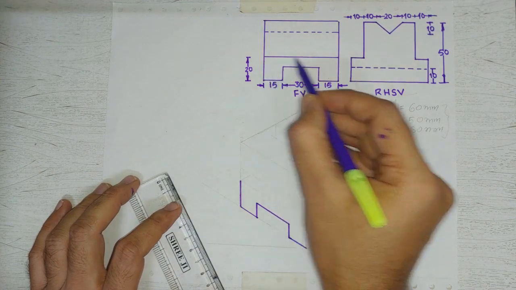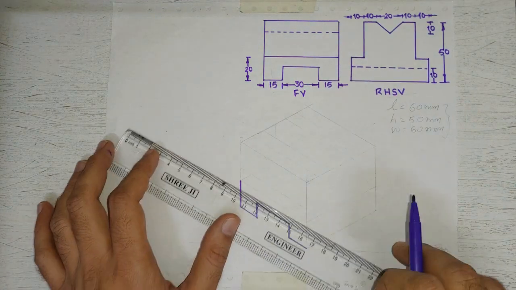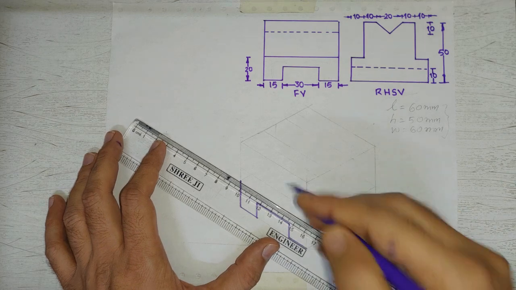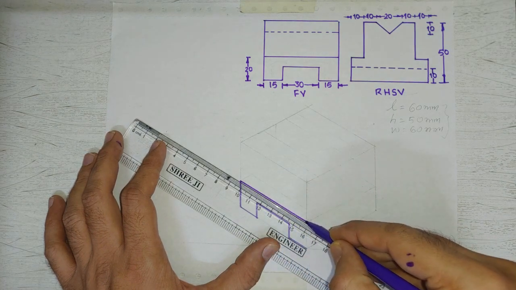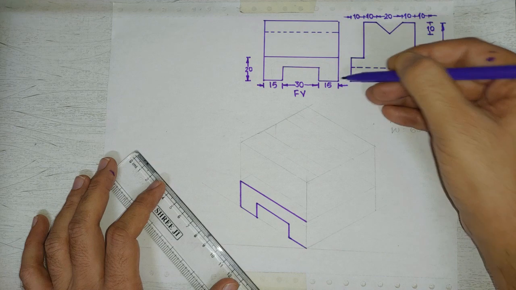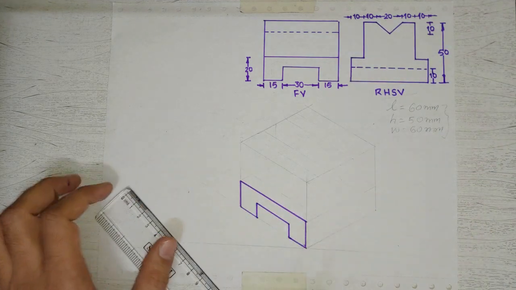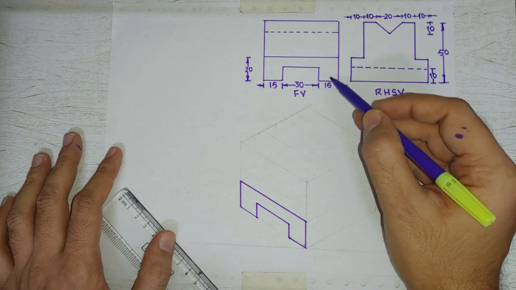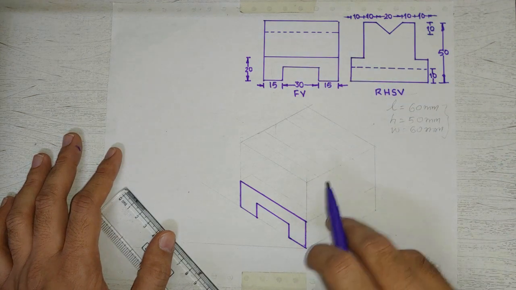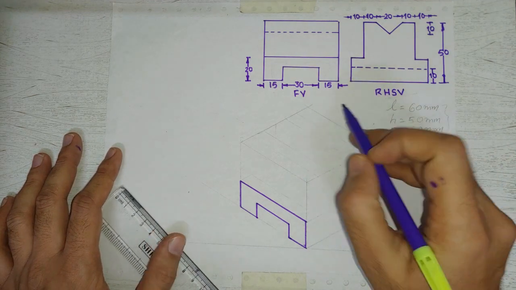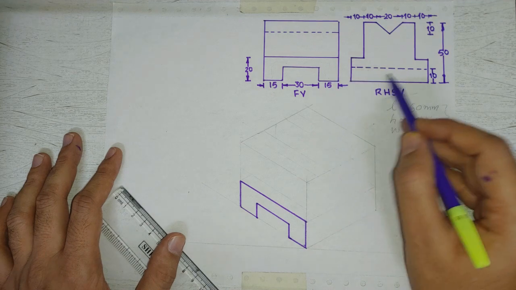Then I can draw this line, which is isometric line. And then I can draw this vertical line, which is this one. So we have completed this surface. Now again let's go back to the right hand side view.